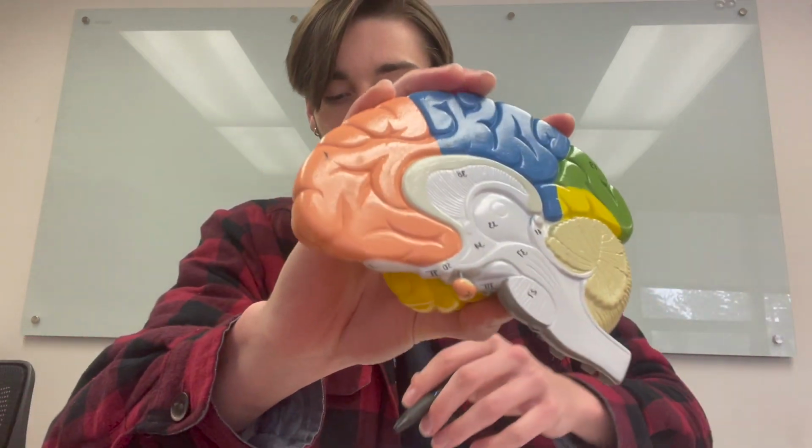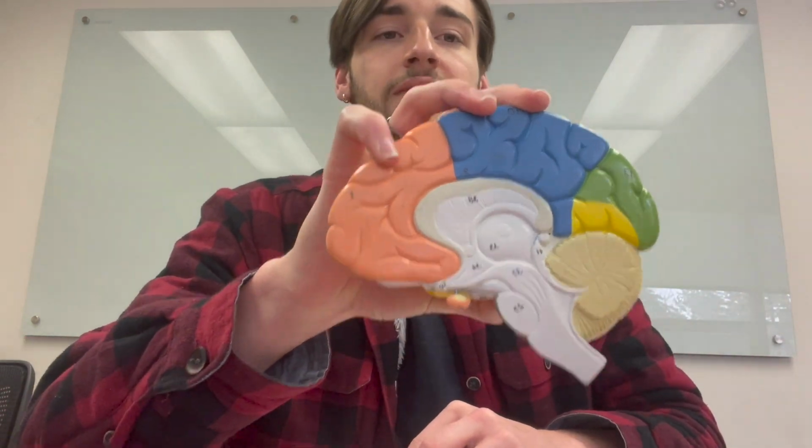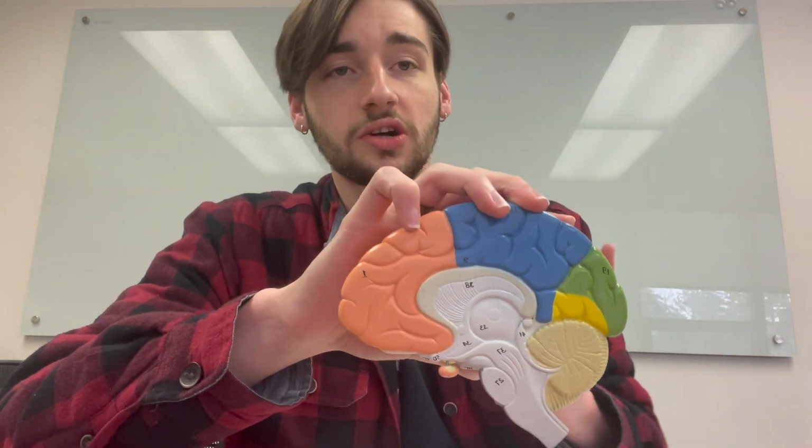Okay, next we've got the anterior commissure. The anterior commissure isn't just one structure on this model.